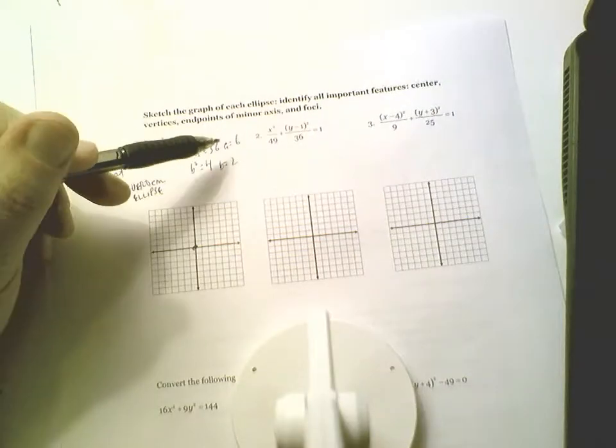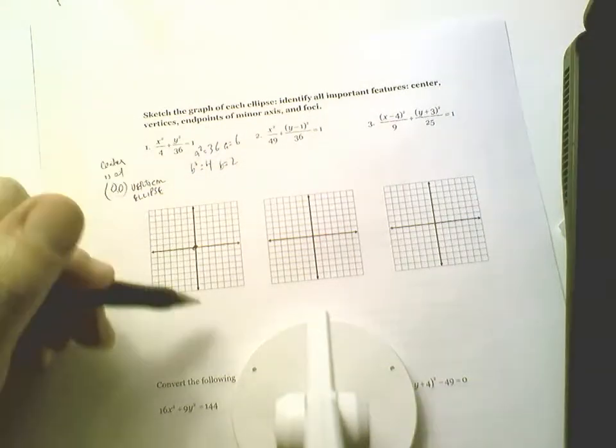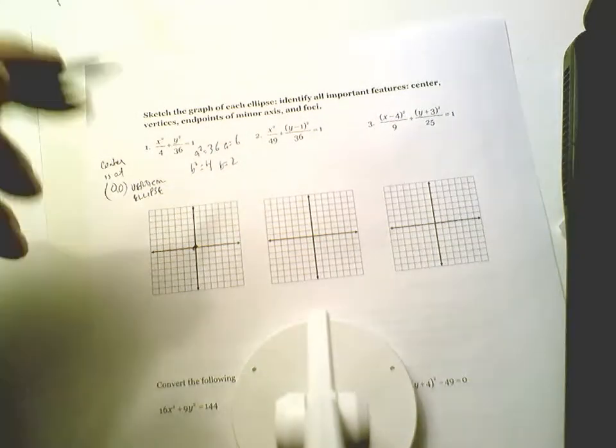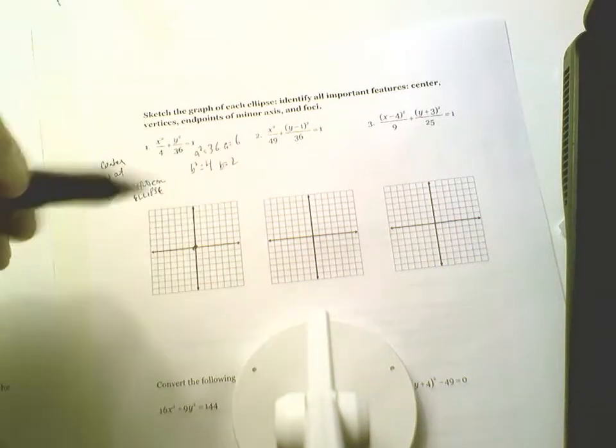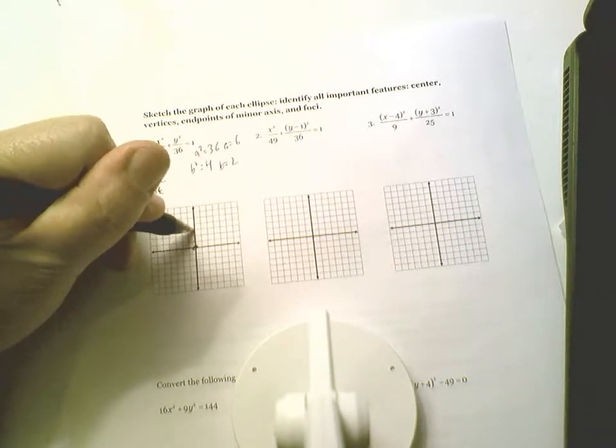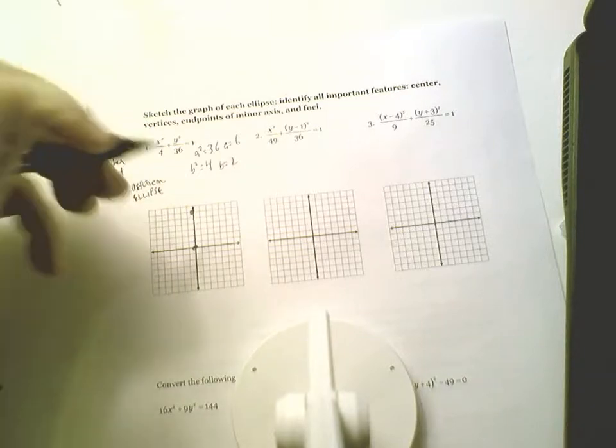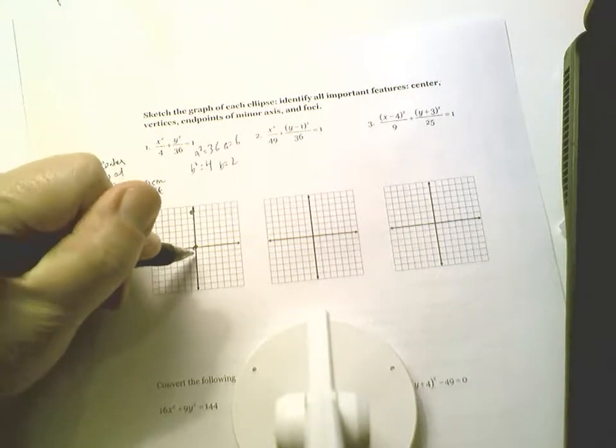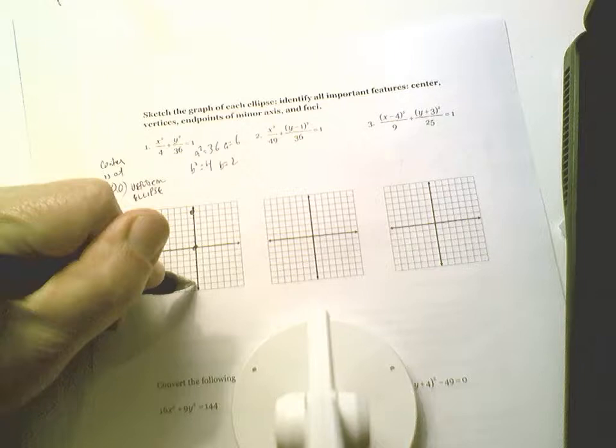Okay, here's my value of A. Vertical major axis. I'm going to do up and down by the amount A. I'm going to go up 6. 1, 2, 3, 4, 5, 6. I'm going to go down 6 from the center. 1, 2, 3, 4, 5, 6.